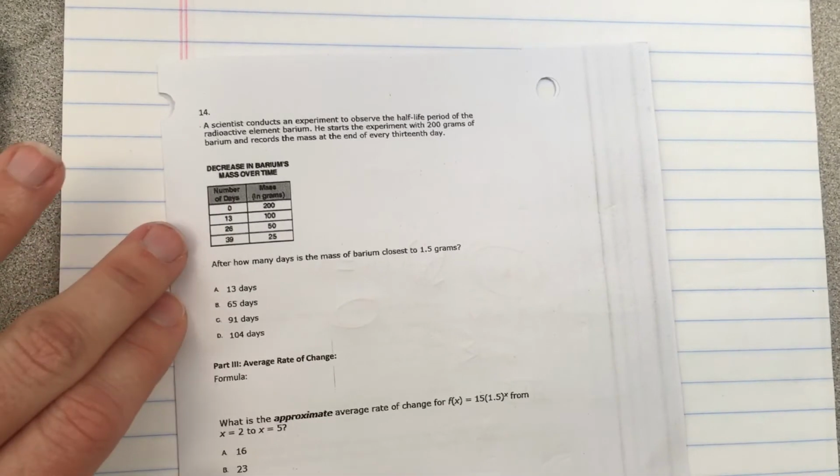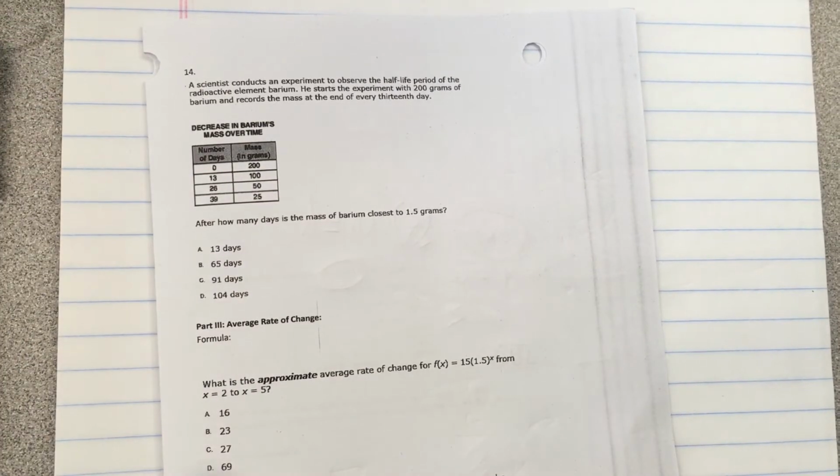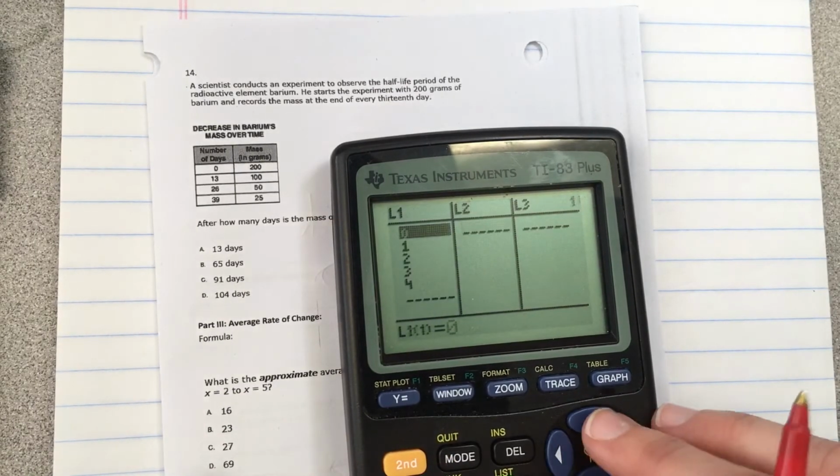Questions? All right. 14. A scientist conducts an experiment to observe the half-life period of radioactive element barium. He starts the observation with 200 grams of barium and records the mass at the end of every 13th day. After how many days is the mass of barium closest to 1.5 grams? Okay. All right, so let's put it in stat.